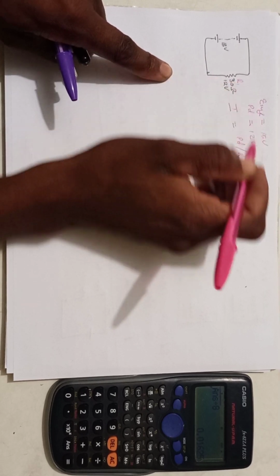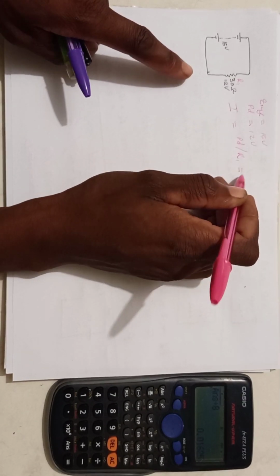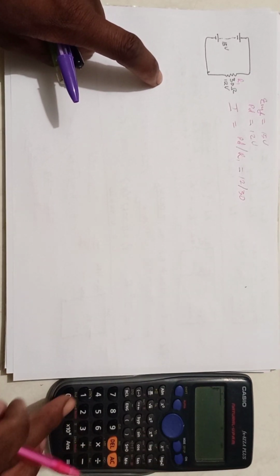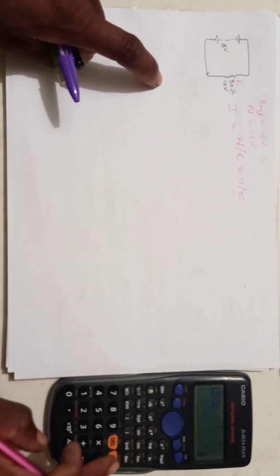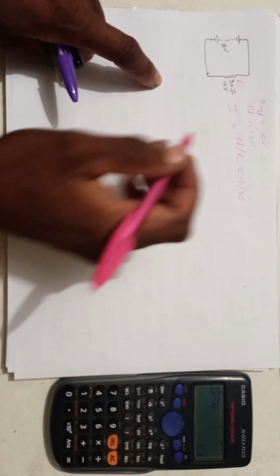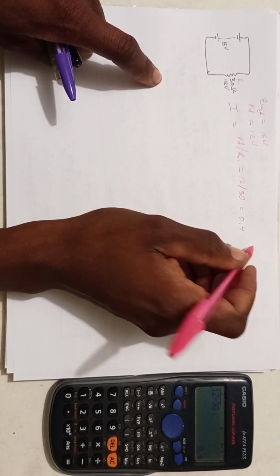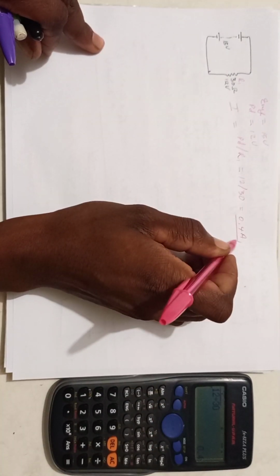If we call this R1, we'll say divided by R1, right? So this becomes 12 divided by 30, which is 0.4 amperes. So we know the current.